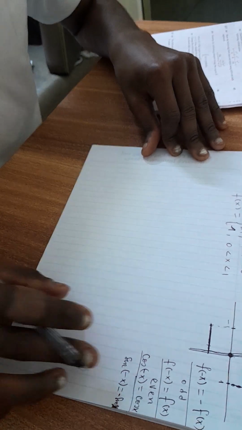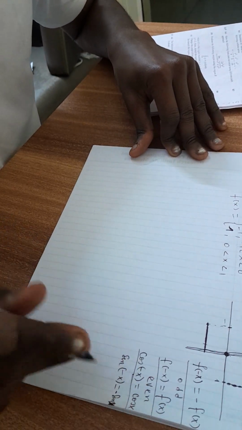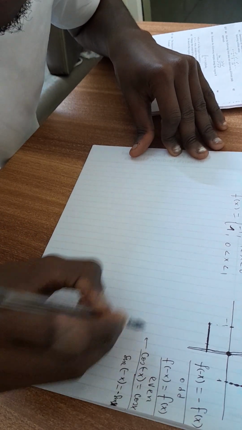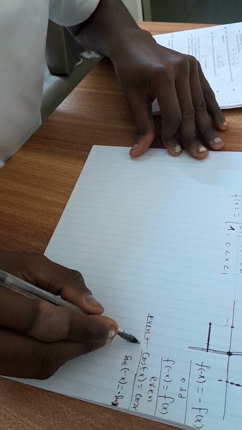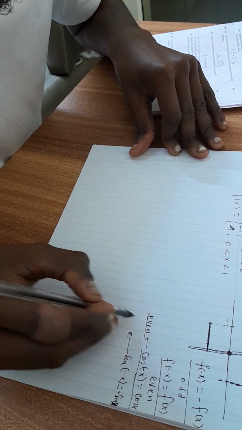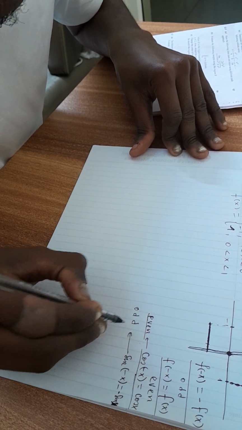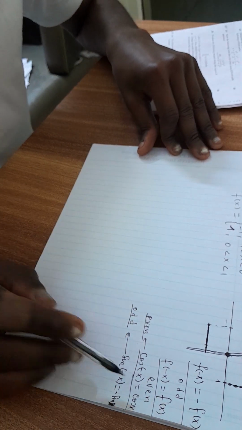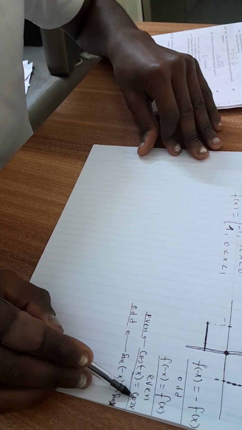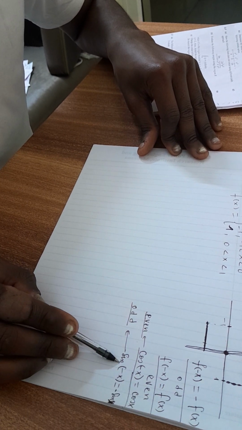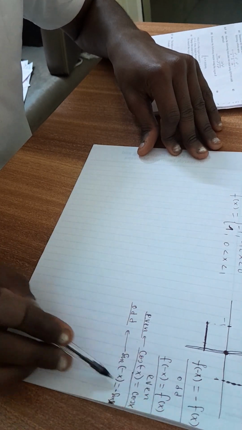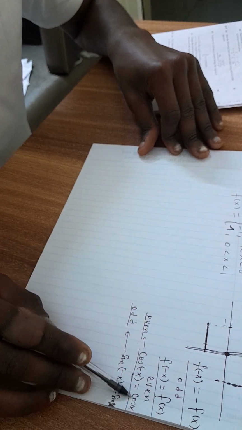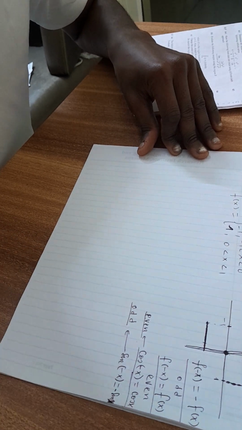So cosine is an even function, and sine is an odd function. See, this one is odd, this one is even.